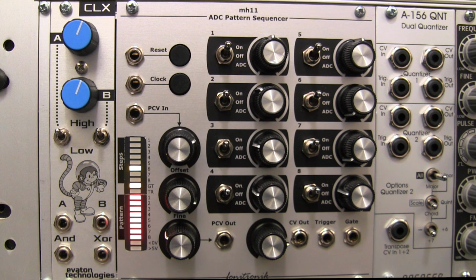One final note about the XOR output is that it varies as the A and B clocks go in and out of phase. Interesting results can be achieved when triggering envelopes or VCAs with this. Now with your two independent clocks and logical outs, you can get complex rhythms and sequences in time with one another. Stay tuned for an upcoming demonstration of the CLX module in action.